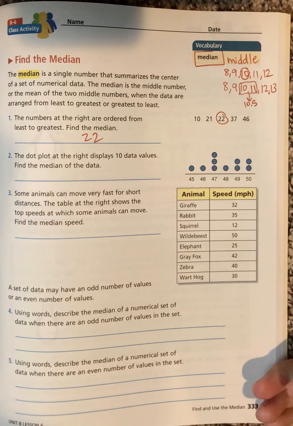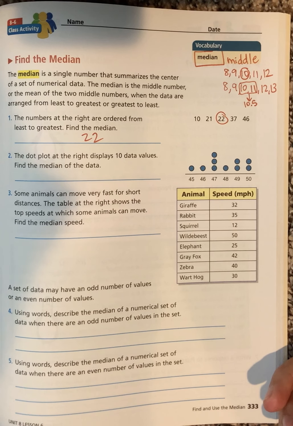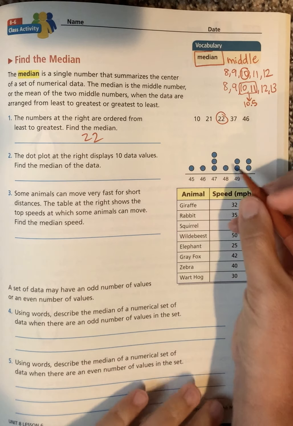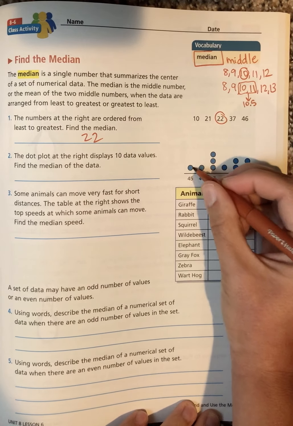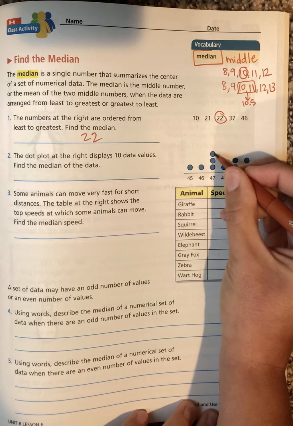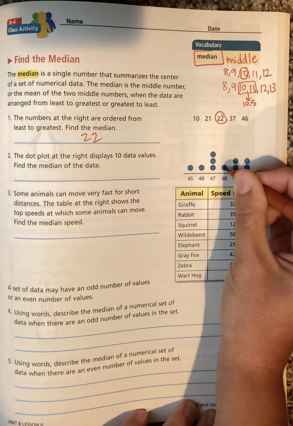There's 10 total. And so what we're going to be doing is finding, well, what's the very middle of 10? Okay, well, the very middle of 10 would be between the 5th and the 6th one. So if there's 10 data points, 1, 2, 3, 4, 5, then your 6th data point is right here.